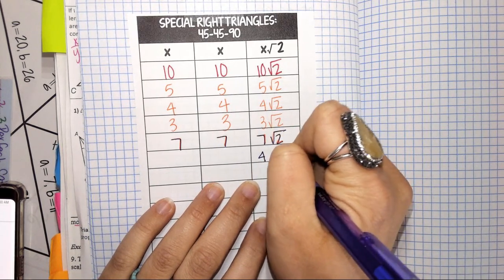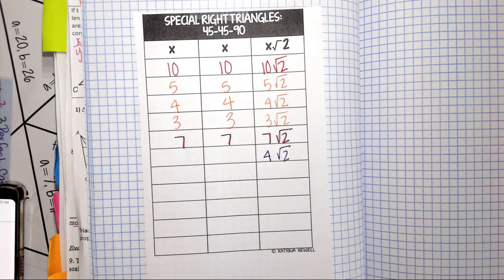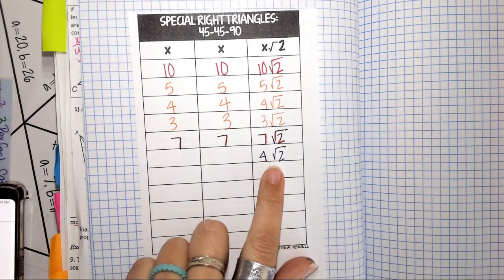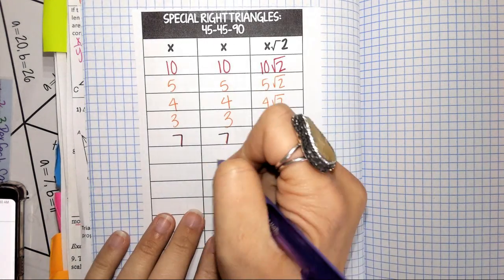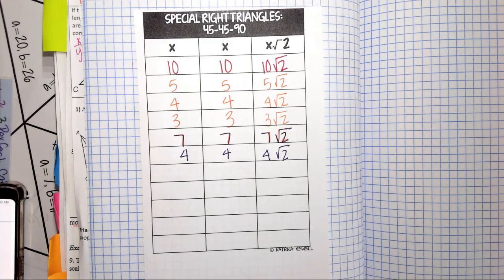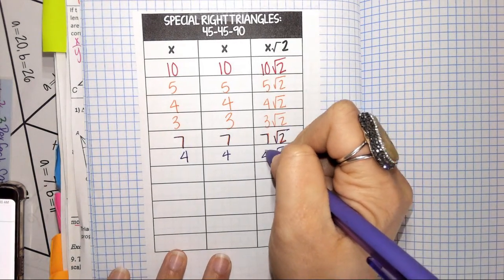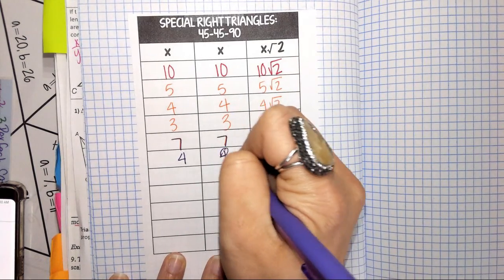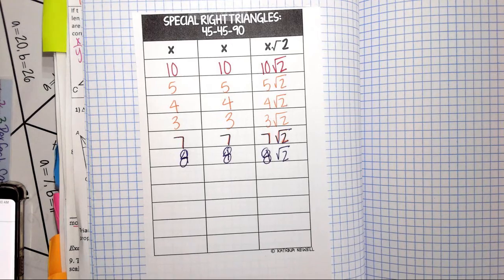If I gave you 4 root 2. That's my hypotenuse. So what would my side lengths be? 4. Okay.